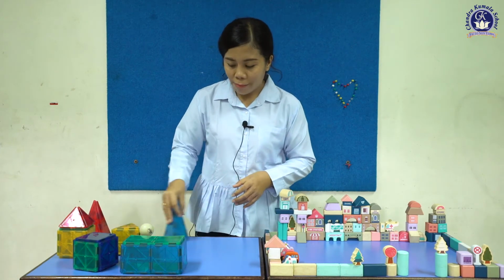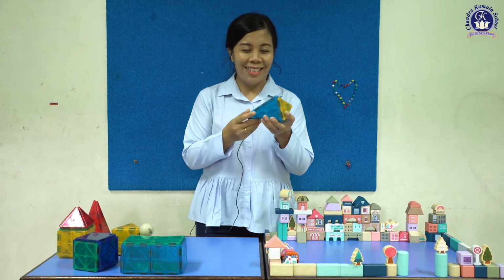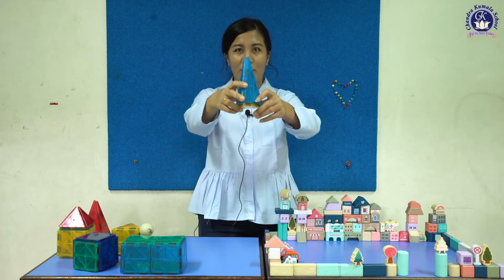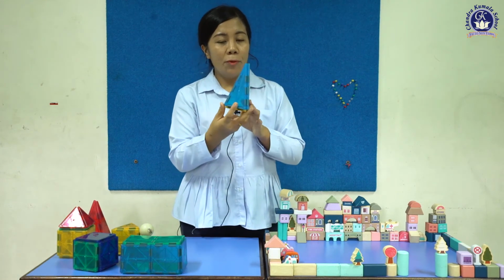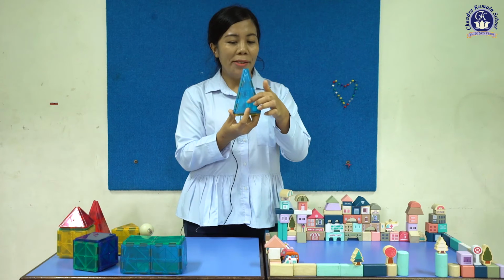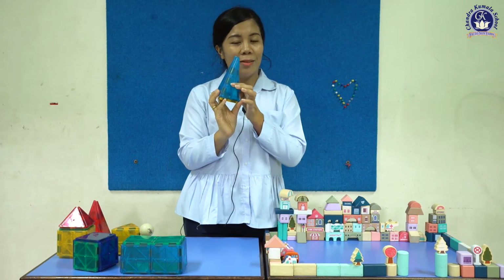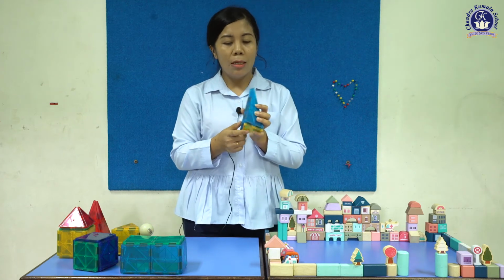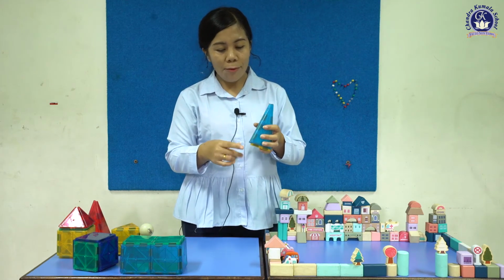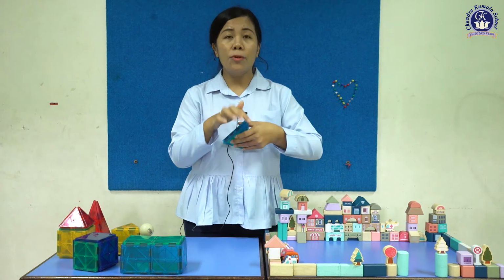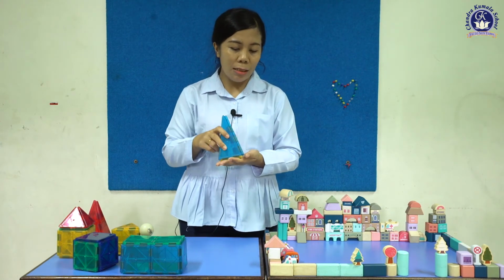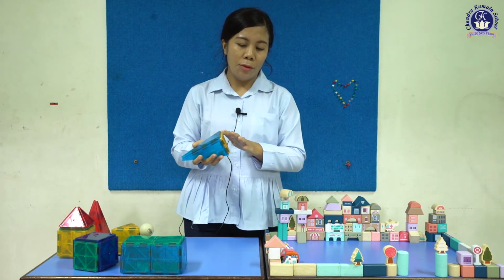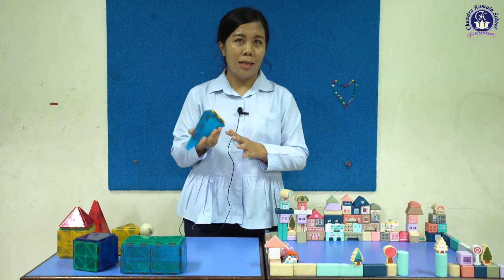Now let's take a look at this. What is this? We call this triangular pyramid. Like a pyramid. How many faces does it have, everyone? Please count with me. 1, 2, 3 triangles, right? It has 3 faces and 1 at down, in total 4 faces. And then how many corners does it have? 1, 2, 3, 4. How many edges? 1, 2, 3, 4, 5, 6 edges.